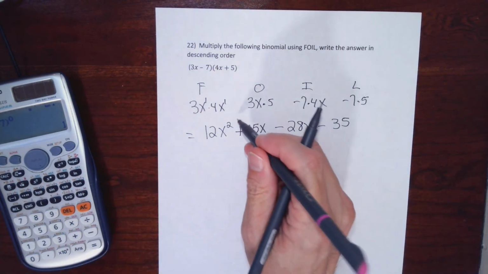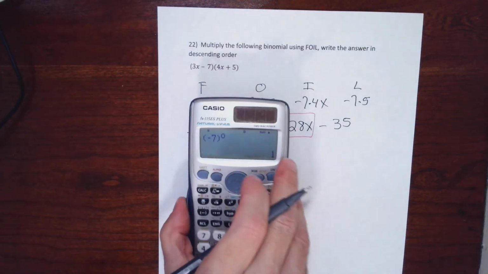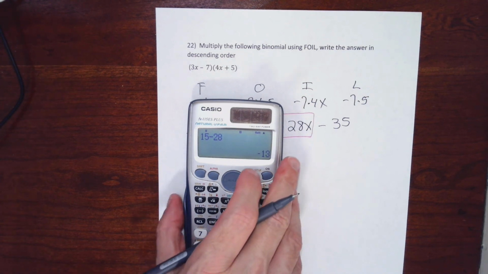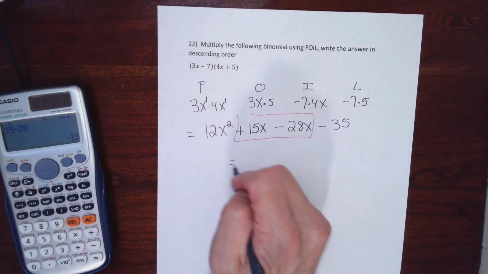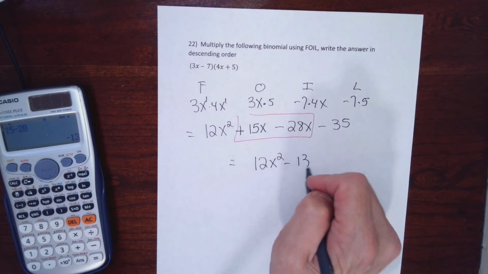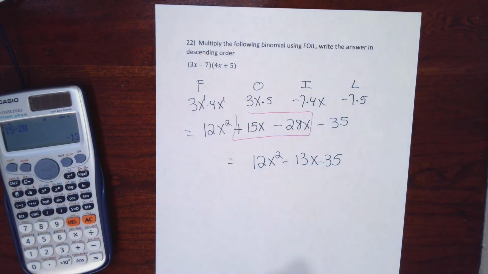Usually when you FOIL, the outers and the inners can be combined, and that's the case here. I need to take 15 and subtract 28 to figure out the coefficient of the x term, which is going to be minus 13. My answer for this should be 12x squared minus 13x minus 35. Can't simplify that anymore because there aren't any more like terms.